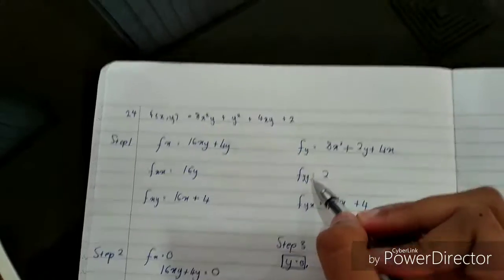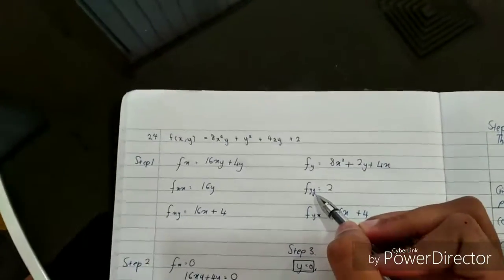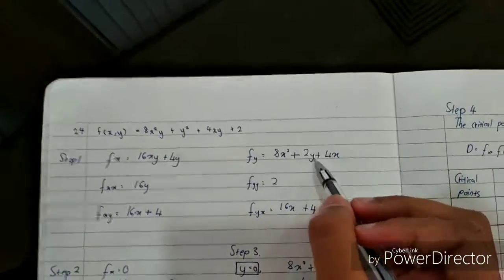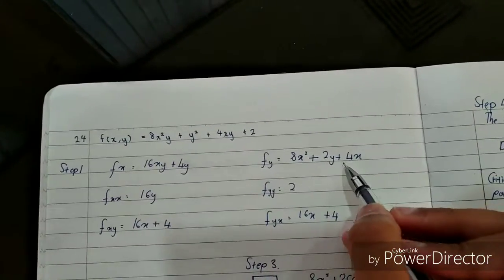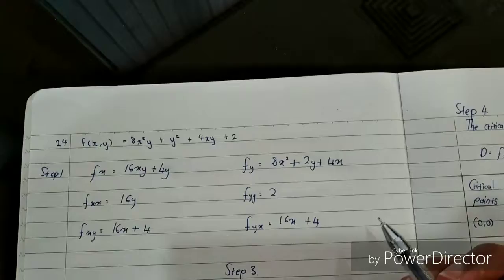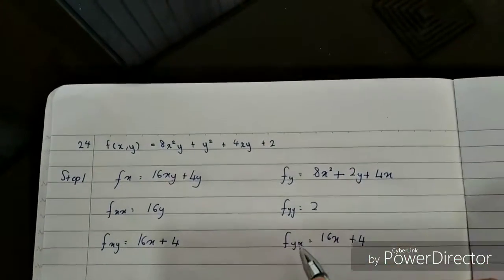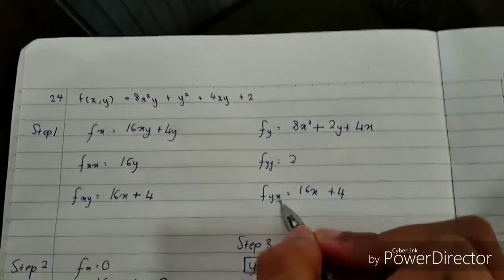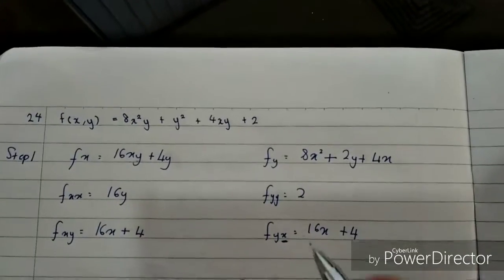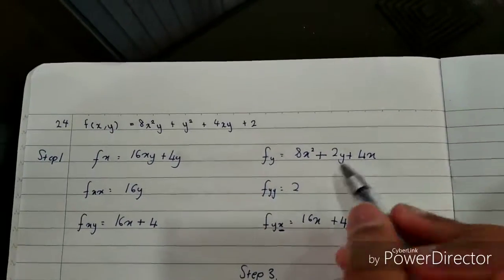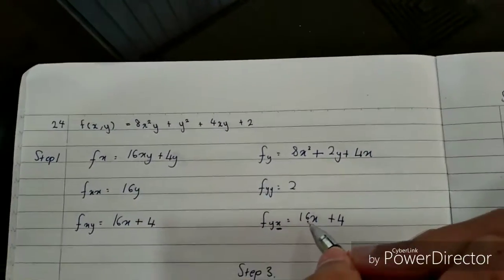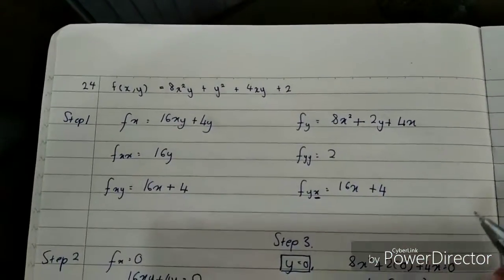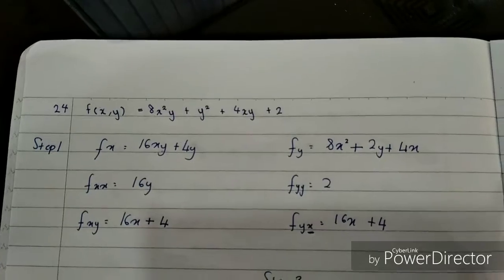For fyy, we differentiate 2y and we get 2. For fyx, we differentiate fy with respect to x, so we get 16x plus 4. And that's all for step 1.